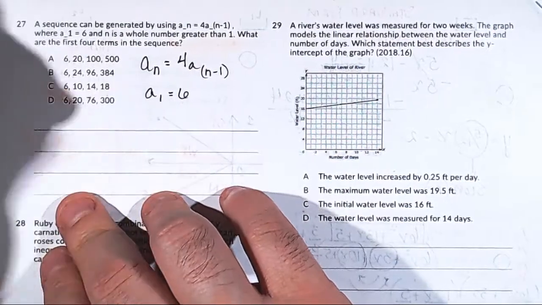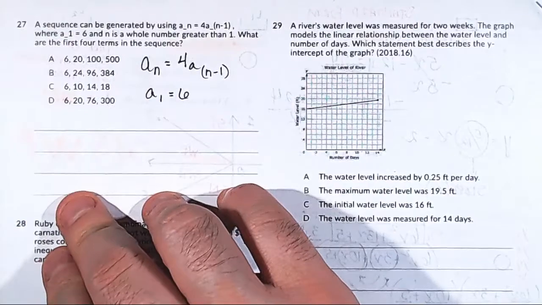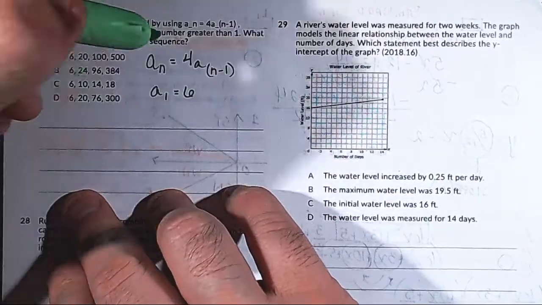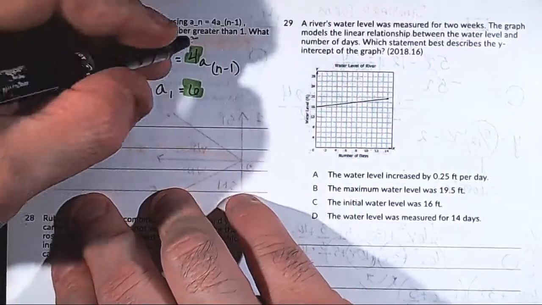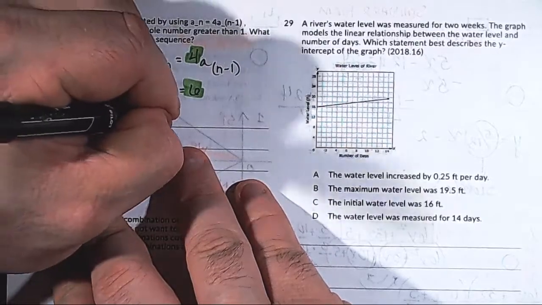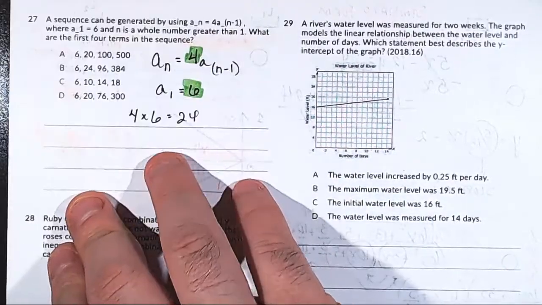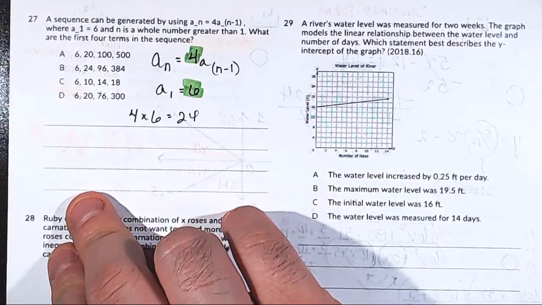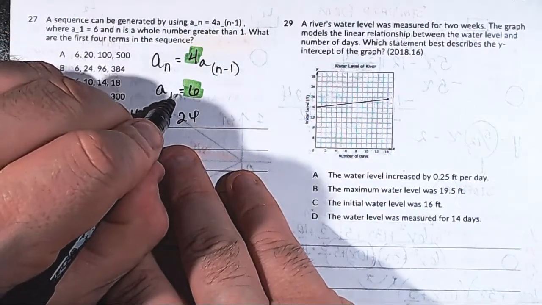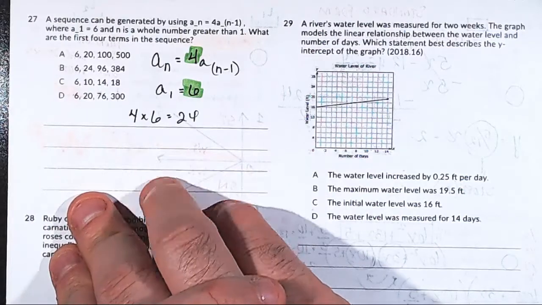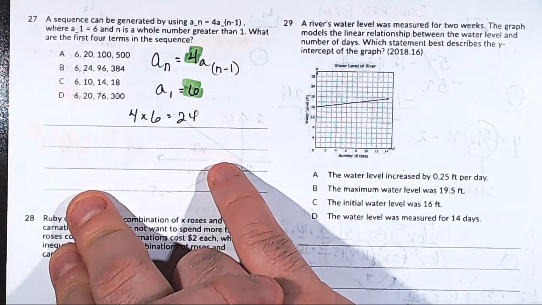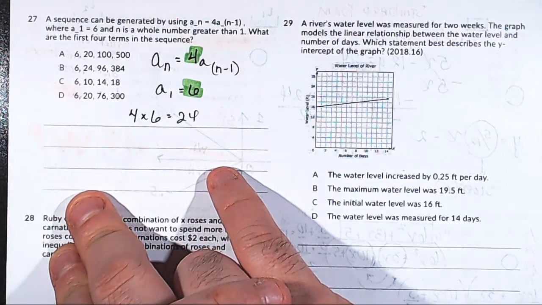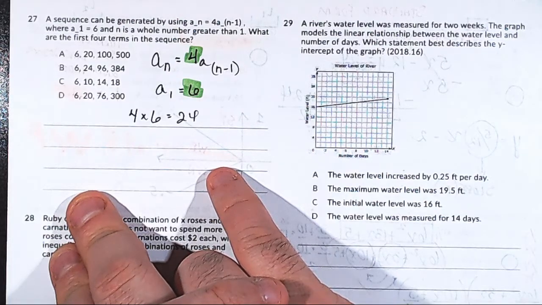Well, this looks really complicated, but here's what I want to point out to you. There are only two numbers in the problem, 4 and 6. So if you multiply 4 times 6, you get 24. All right, so what would the next number in the sequence be? If A sub 1 is 6, then A sub 2 would be, let's see here, 24 minus 1, 23.